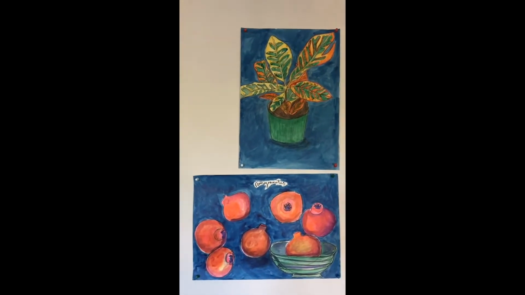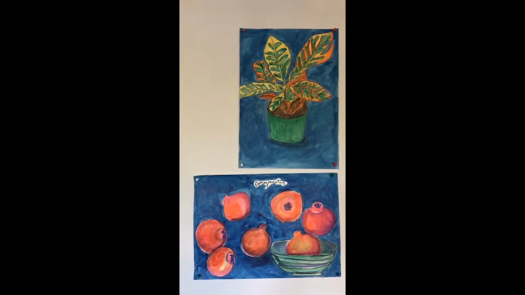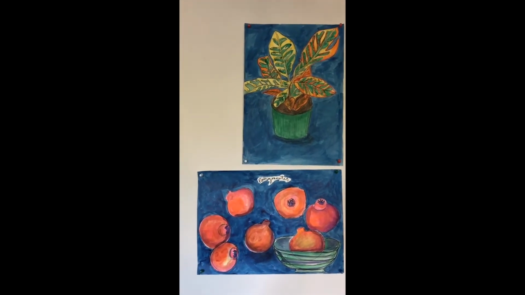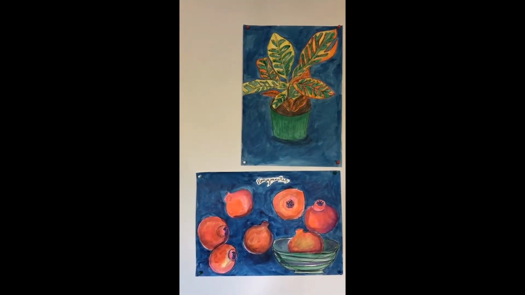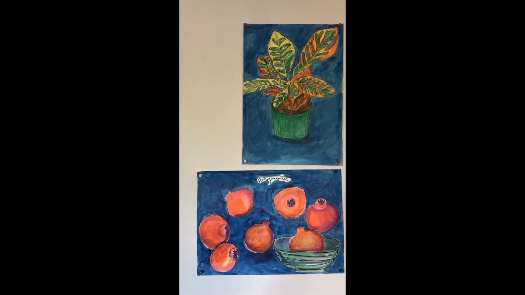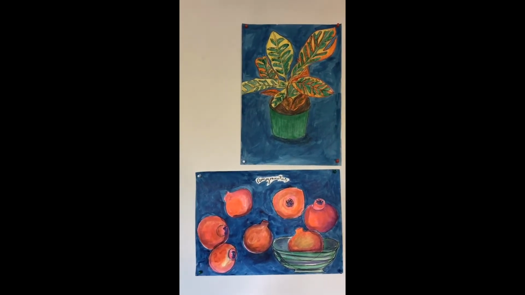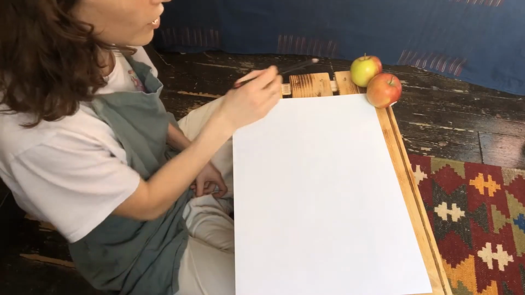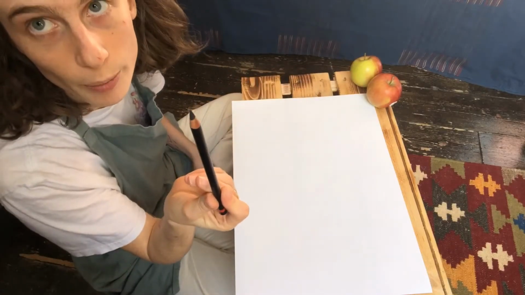So here's an example of one that I made earlier. We're going to be focusing on making our one more like the one at the bottom. Now this picture shows pomegranates, but ours is going to be about apples. So I've got my two apples here and my charcoal pen.